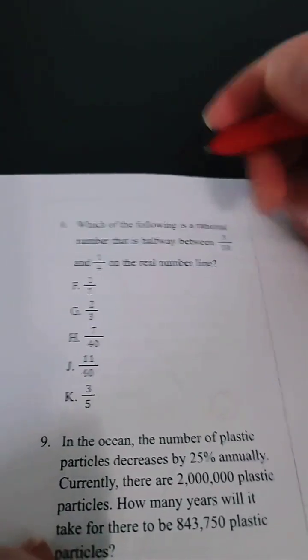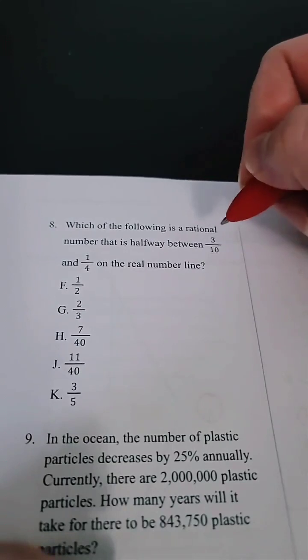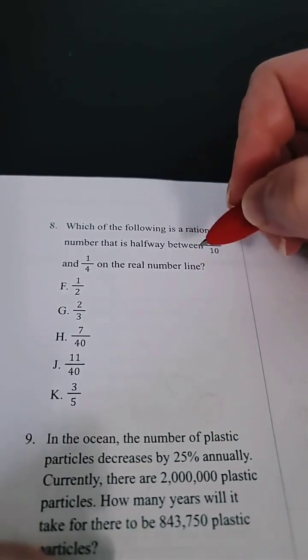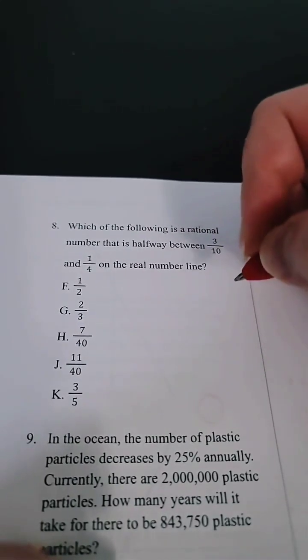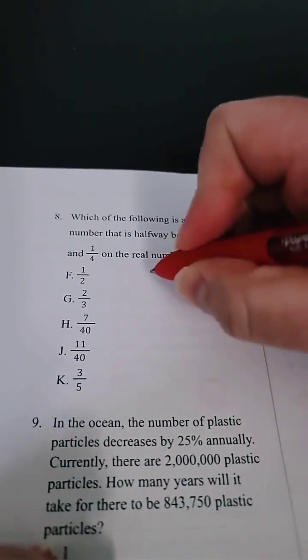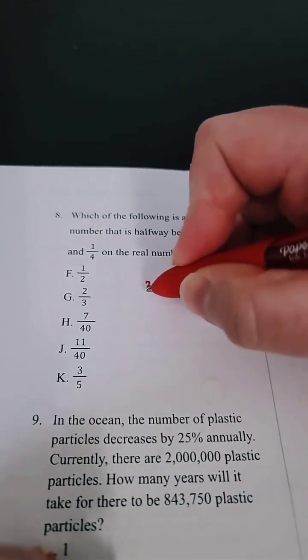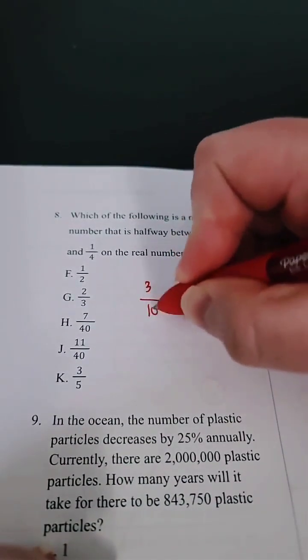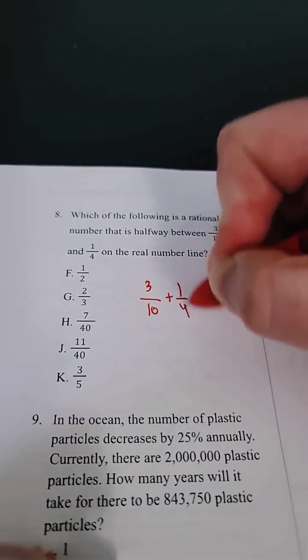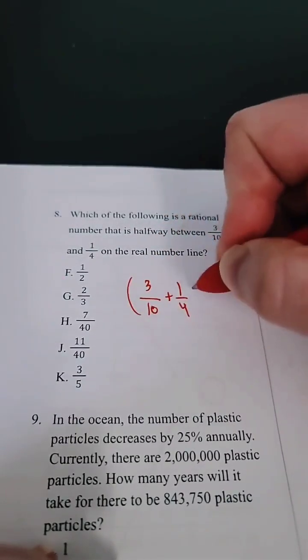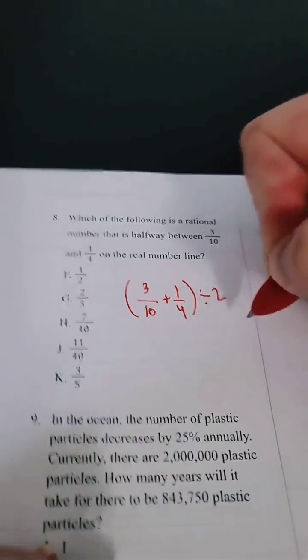Okay, so let's keep on going. Number 8 says, which of the following is a rational number that is halfway between 3/10 and 1/4 on the real number line? So we have 3/10 and 1/4, and we're just going halfway. So we would do 3/10 plus 1/4, and then divide that by 2 to go halfway.